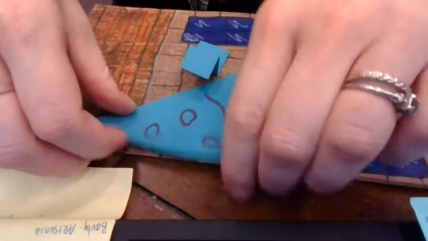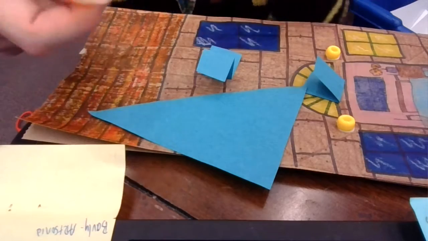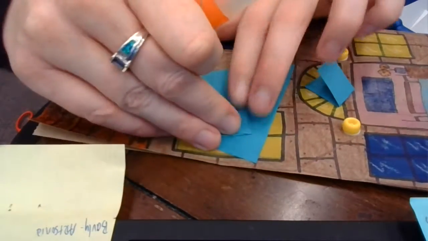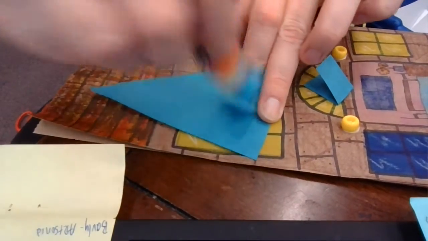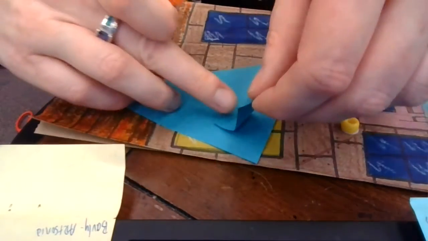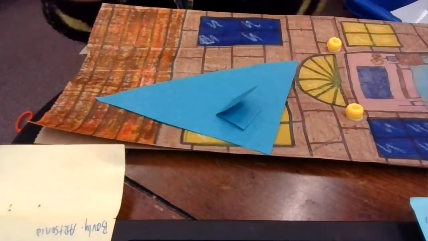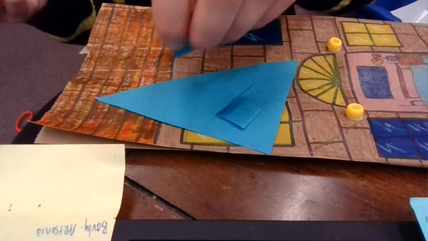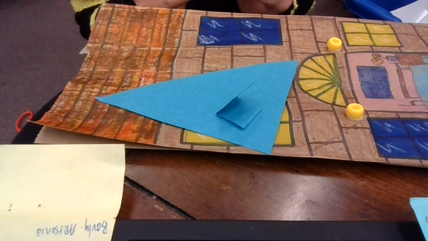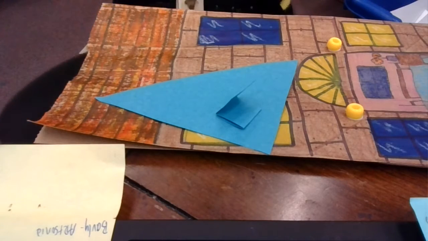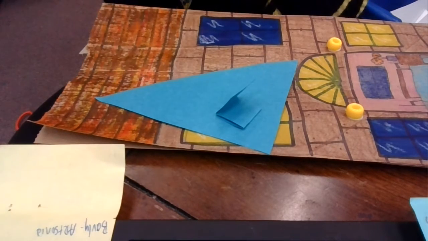I'm going to flip my pizza over to the back side, use my glue stick, and glue down my little tabs. You're going to need more than one depending on the size. If it's something really small, you might only need one.